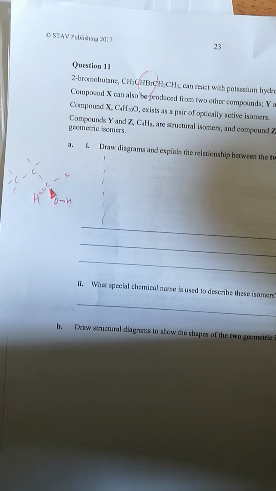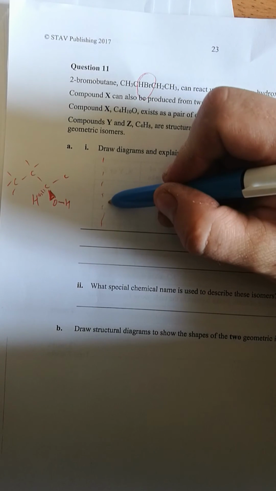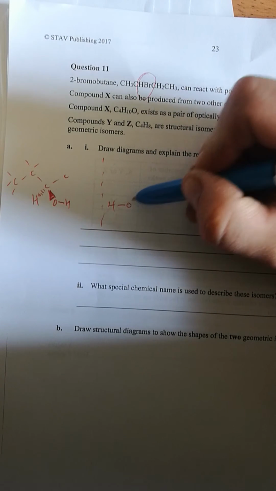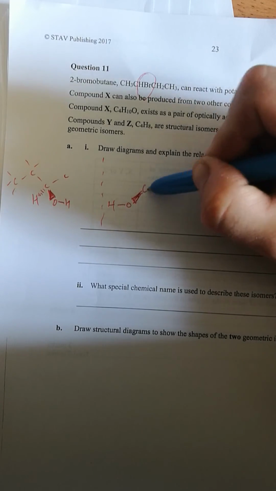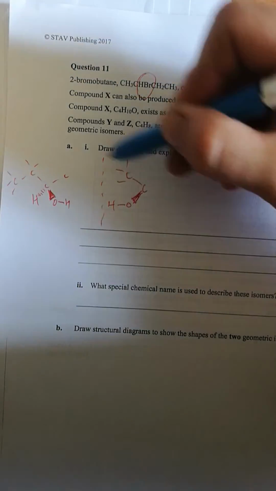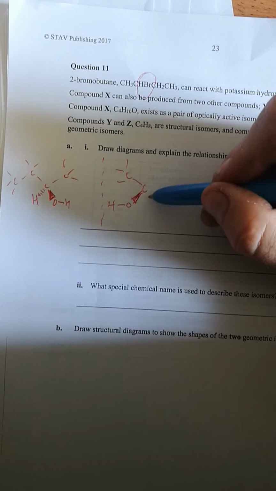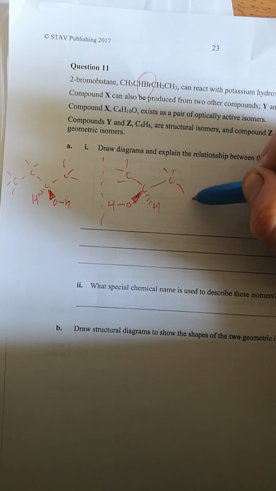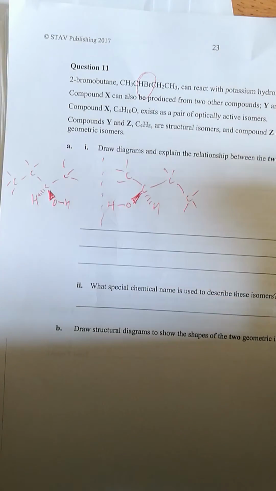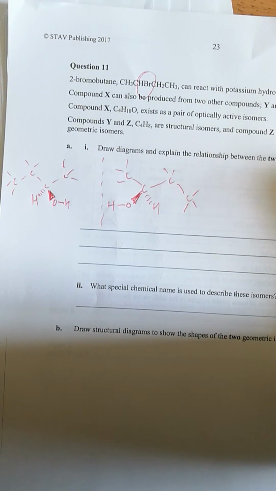So there's one isomer. To draw the other one, I draw exactly the opposite of that, i.e. the mirror image. Forgot to put my hydrogens on there. So draw exactly the opposite, and that will be the other enantiomer. So there's a pair there. So that's one way you can do it.